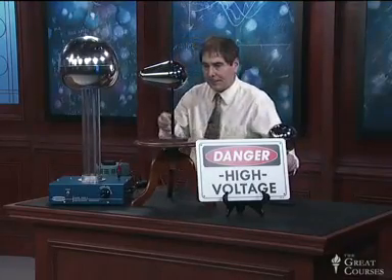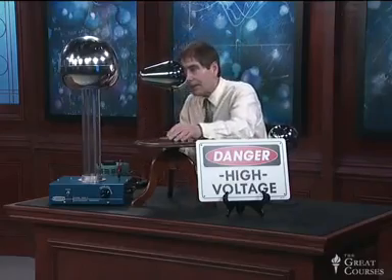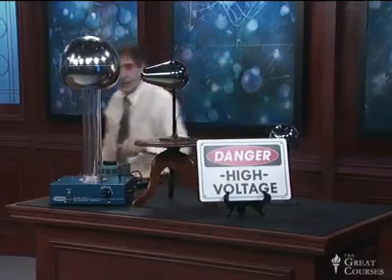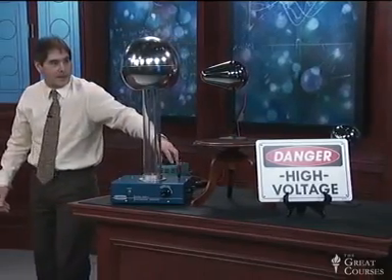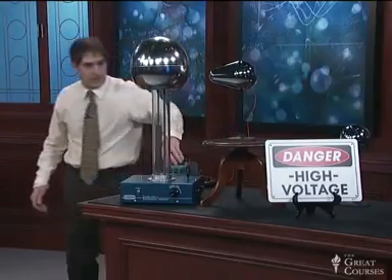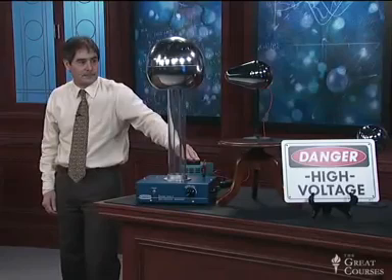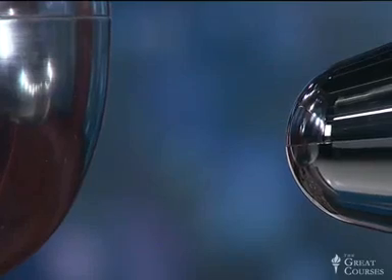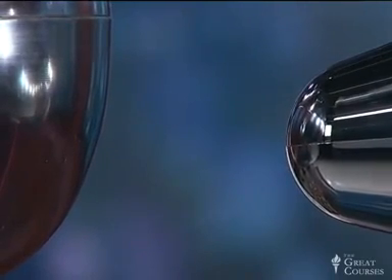With the pointed one, whose pointed end is going to face the Van de Graaff, about the same distance apart, and I will bring it up again. We draw a spark a lot quicker. We're drawing more sparks. And I think you'll agree that if we look close up, they're more dramatic looking sparks.